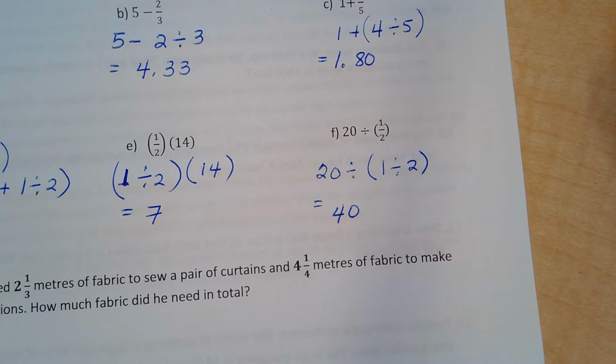So you go 20 divided by open brackets 1 divided by 2, close brackets. Give it time to see if it works. That was a little bit tricky, right? If we forget the brackets there, it does make a difference.